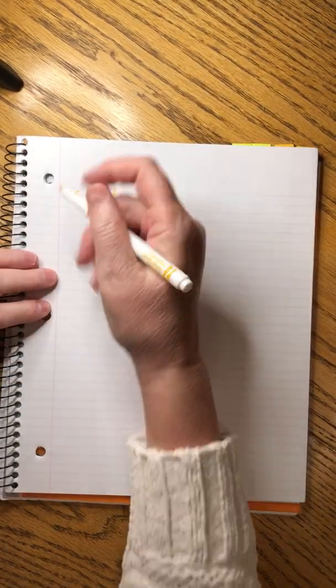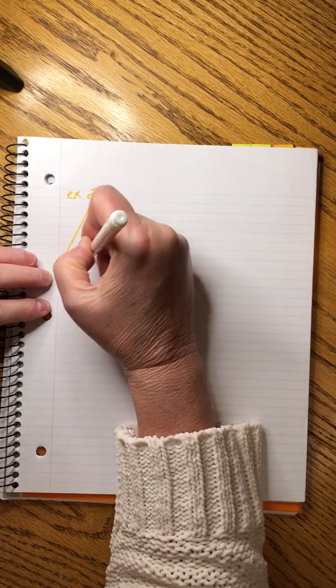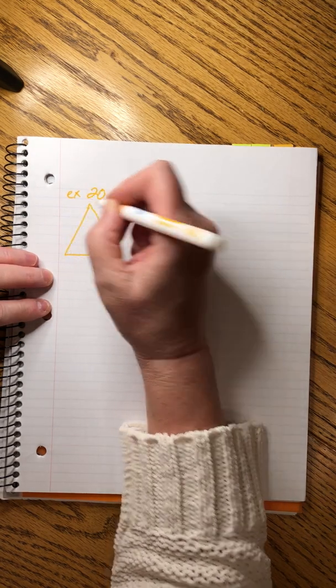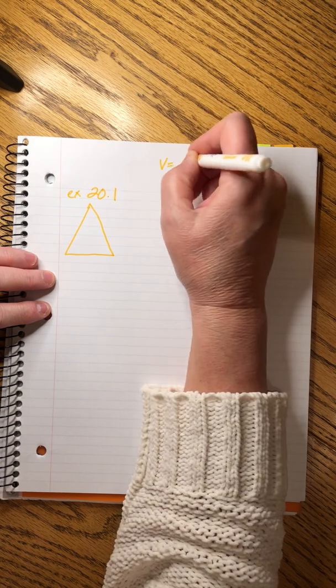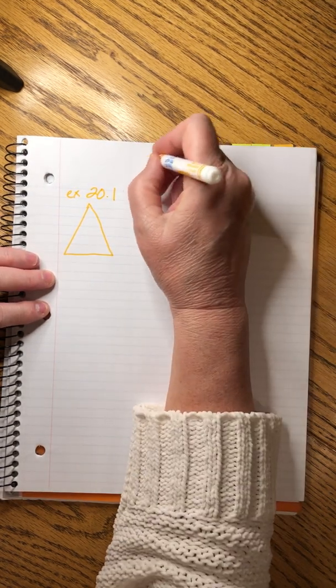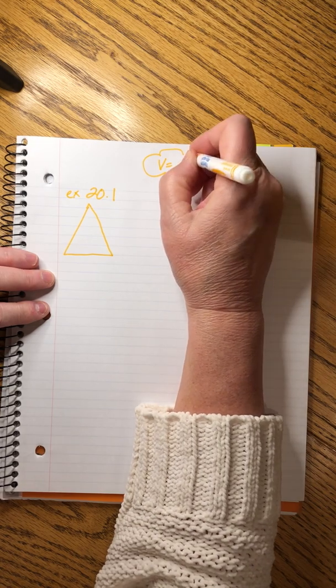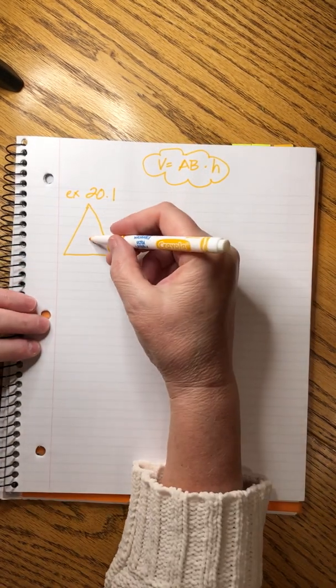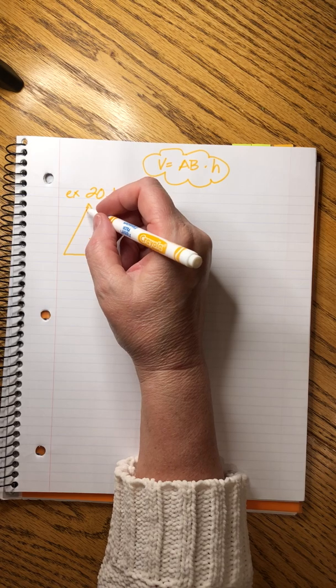Okay, so what I'm going to do is I'm going to copy this picture that shows us the base, because remember, volume equals area of the base times the height. That's my shorthand version of that formula we just discussed. This is the base, this triangle, right?